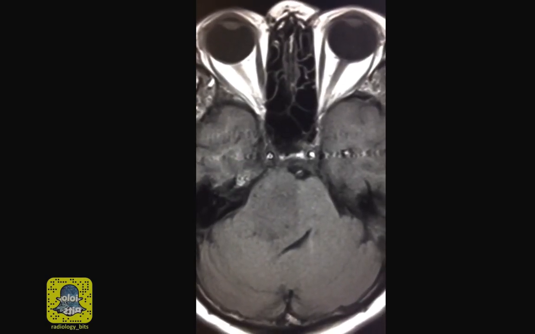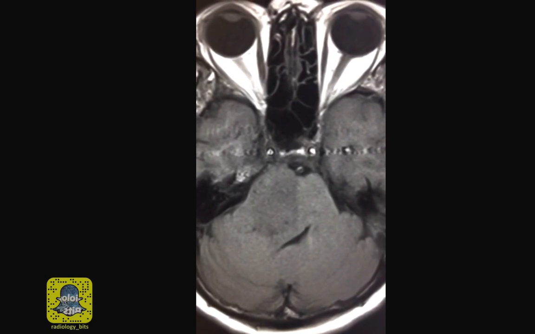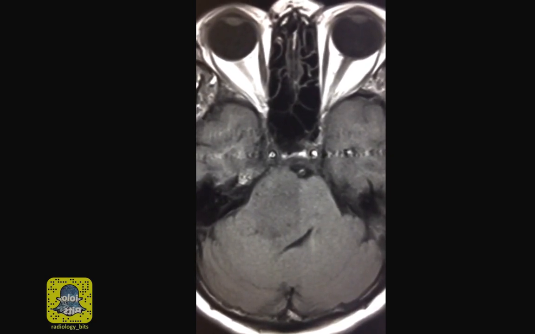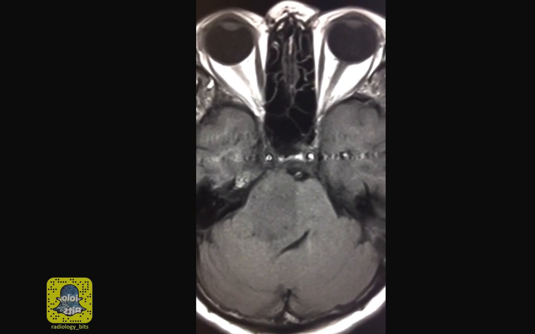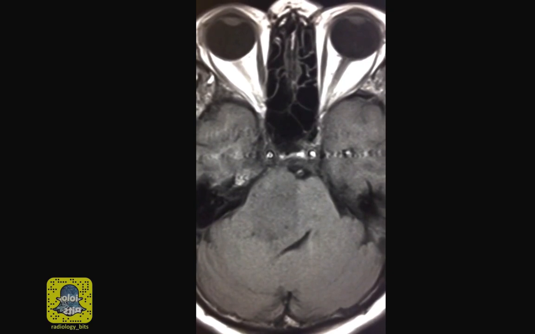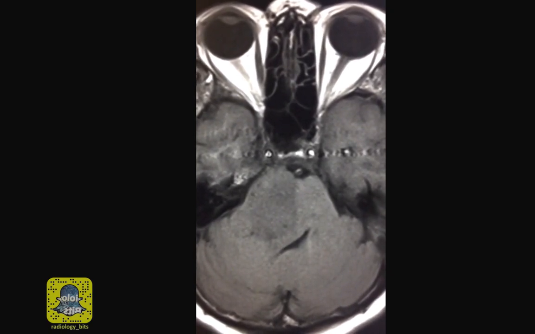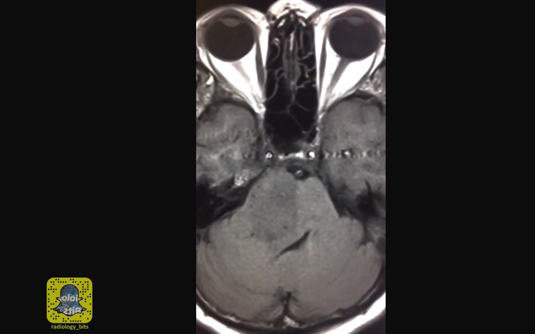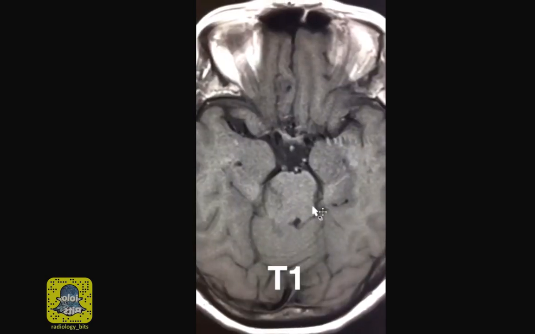Hi again. This is an MRI of the brain on a female adult patient. This is a good case to contrast with the case that we saw a while ago of a left cerebellopontine angle lesion. Now, most of the points here are directed for seniors, but as usual, I tried to simplify this for juniors.